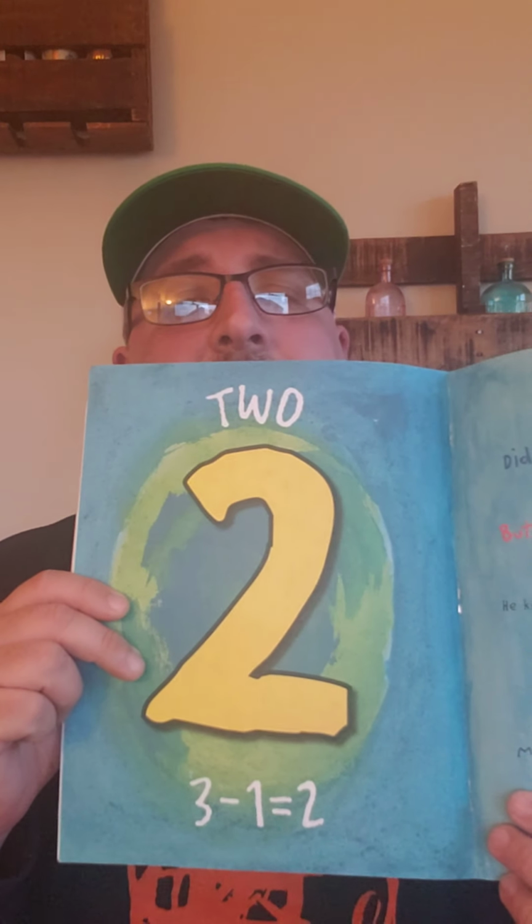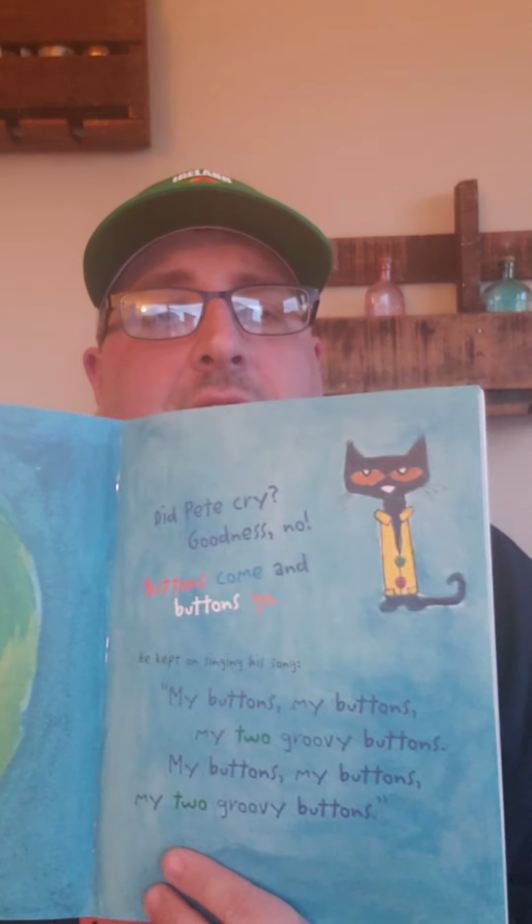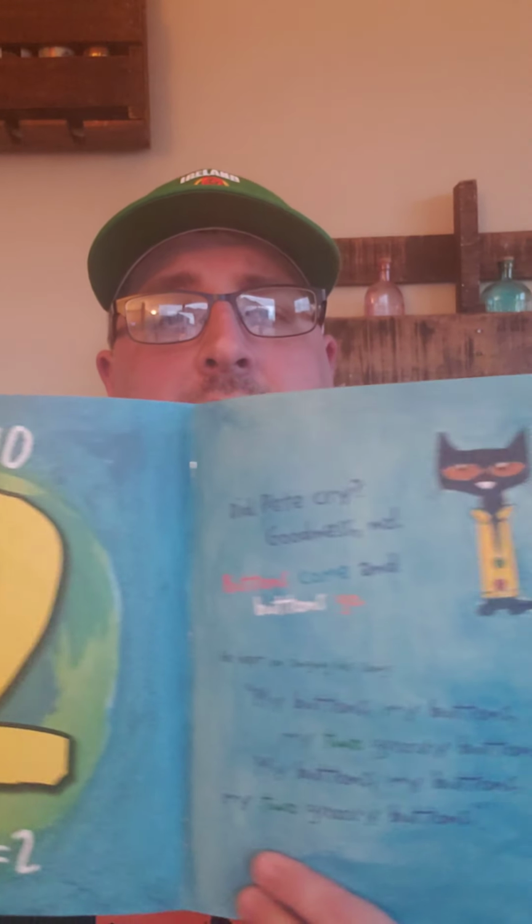He kept on singing his song, my buttons, my 2 groovy buttons. There's that number sentence right there. 2 groovy buttons are left on the raincoat.